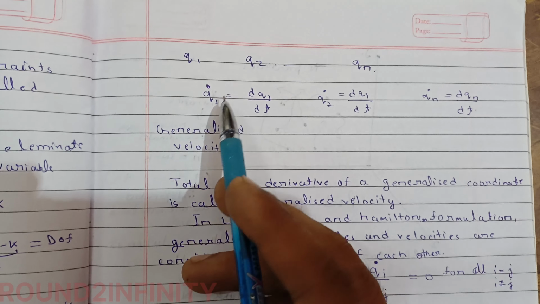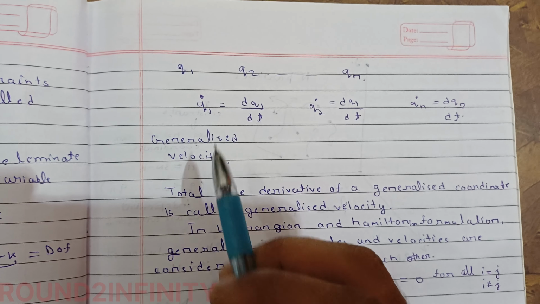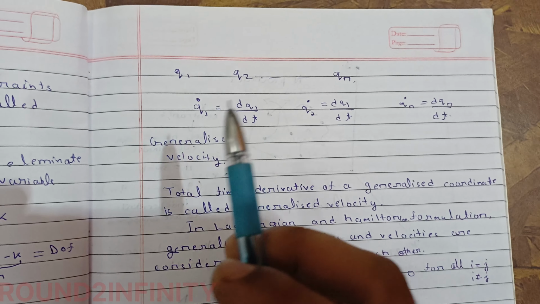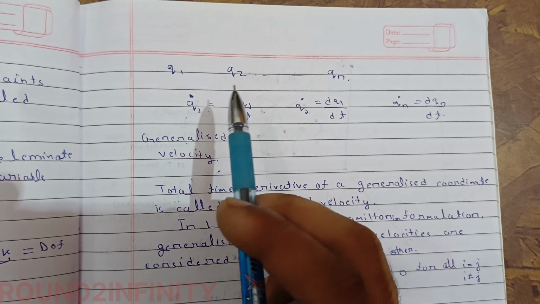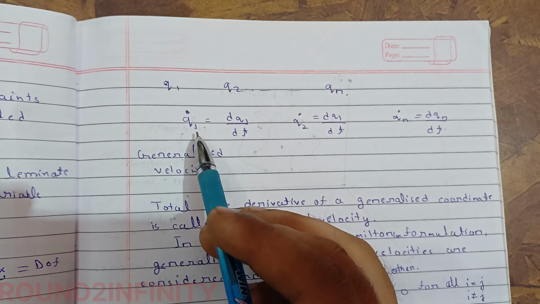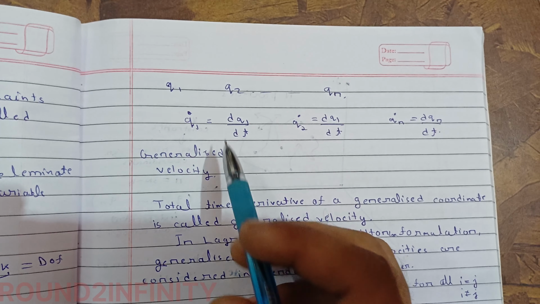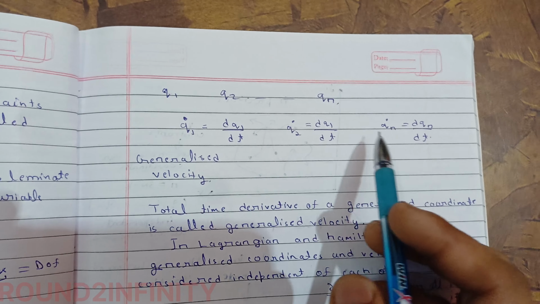Now see, if the generalized coordinate is changing with time, meaning we have a complete system described by this one point, and these coordinates are changing with time because the whole system is evolving. So any coordinate changing with time can be represented by the generalized velocity. We call this generalized velocity, that is the generalized coordinate changing with time.